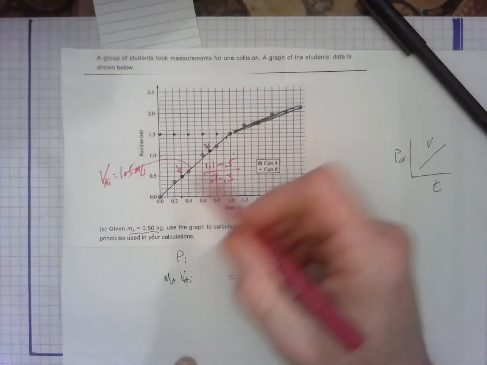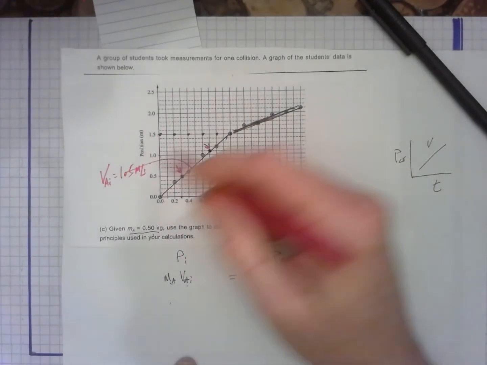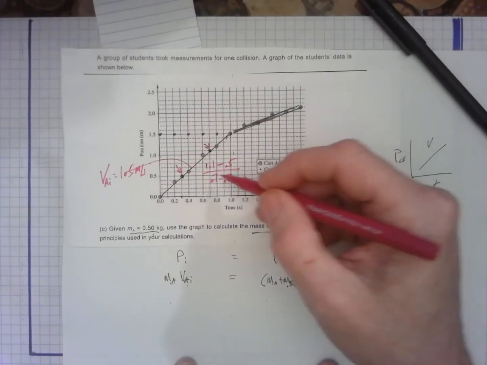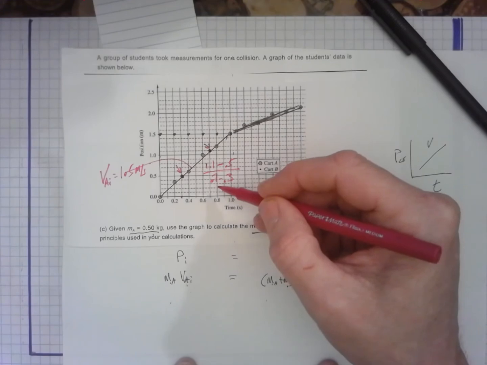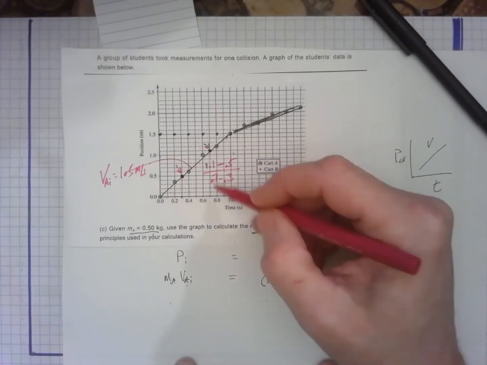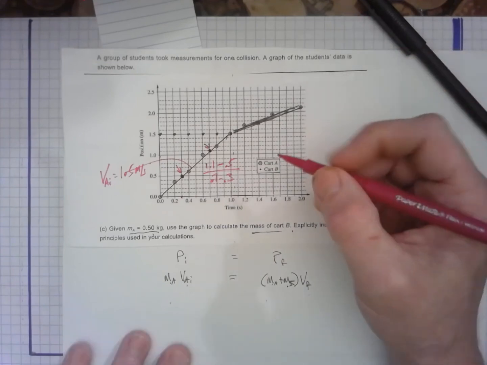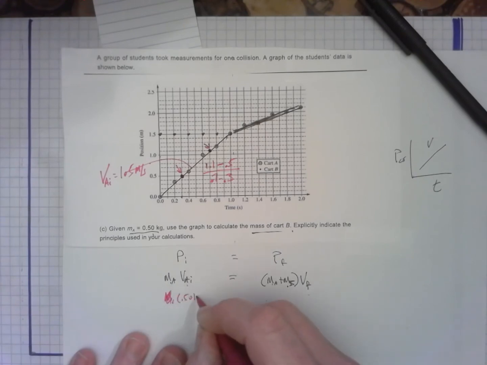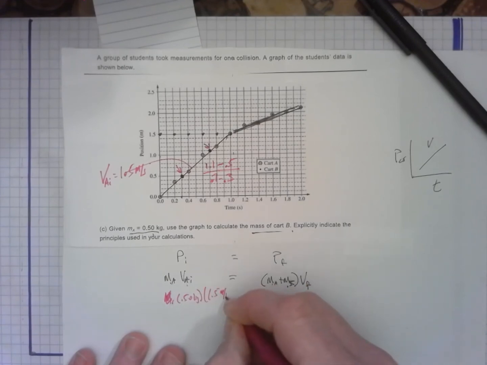People are going to have different velocities in here. Keep that in mind if you do it; they should be close. They don't have to be exact. If you show your work, like I did here, that you show that it's the slope and you calculate, then they're not going to argue with it. So I now know that I have mass of A, which is 0.5 kilograms, and the velocity, which is 1.5 meters per second.